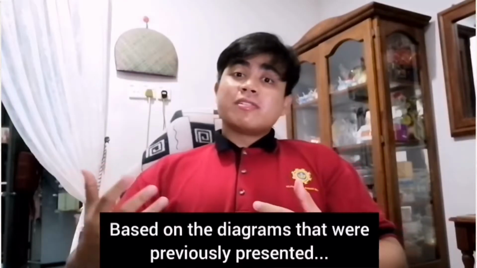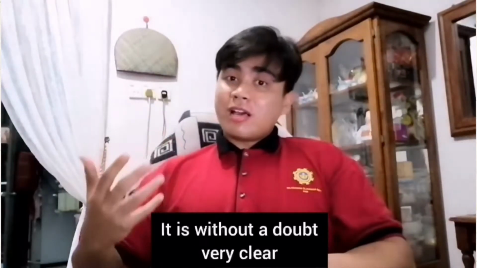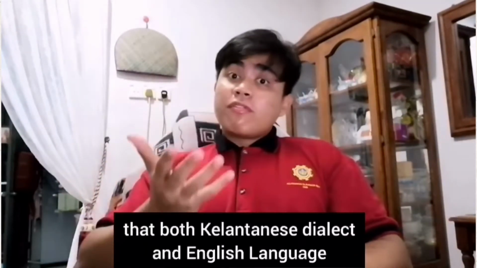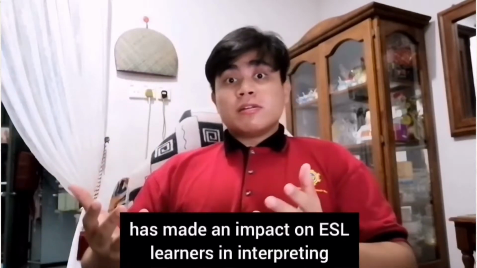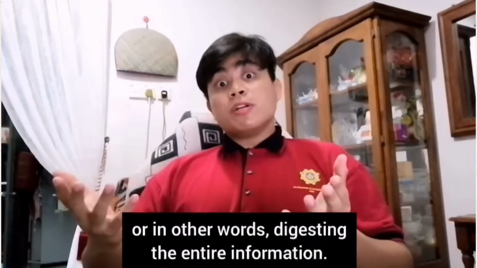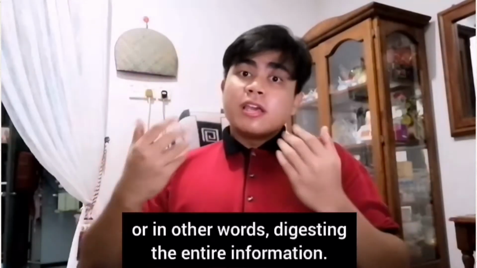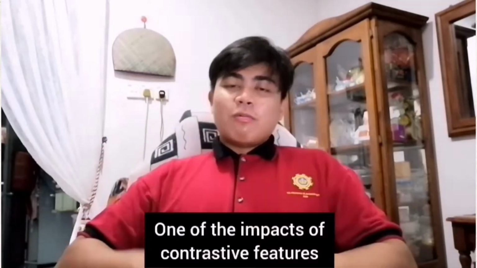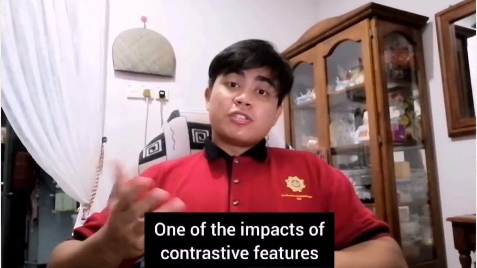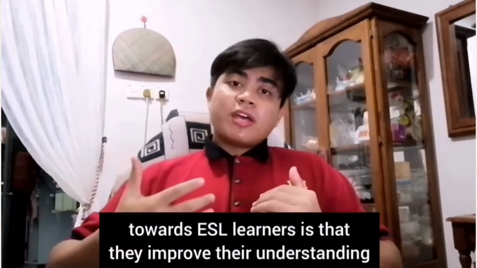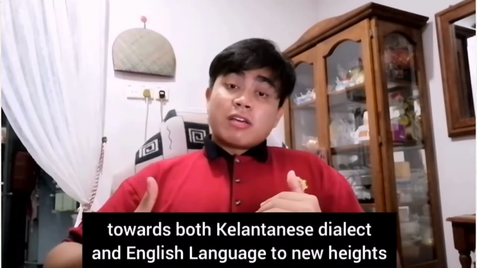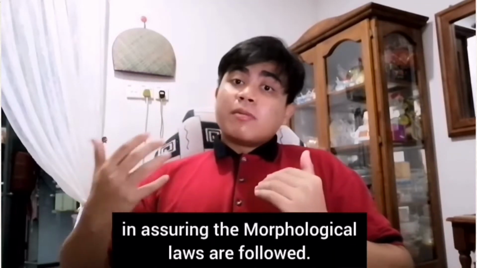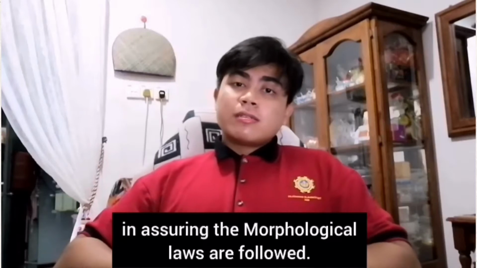Based on the diagrams that were previously presented, it is without a doubt very clear that both the Kelantanese dialect and the English language have made an impact on ESL learners in interpreting, or in other words, digesting the entire information. One of the impacts of contrastive features on ESL learners is that they improve their understanding of both the Kelantanese dialect and the English language to new heights in assuring that morphological laws are followed.